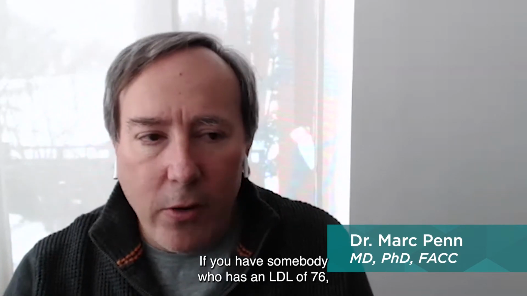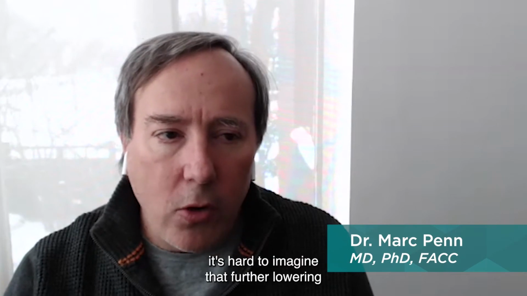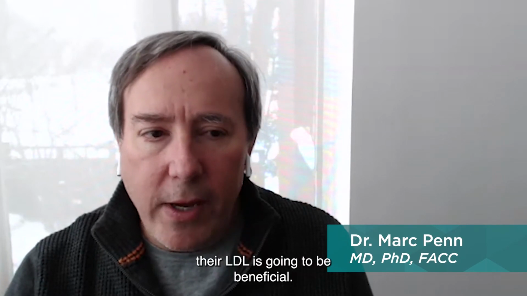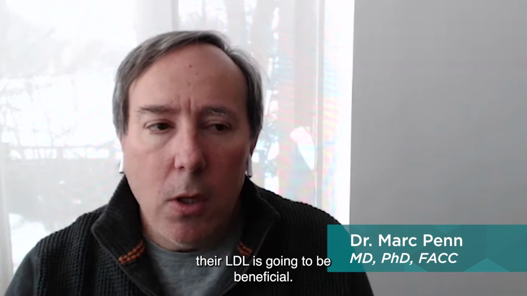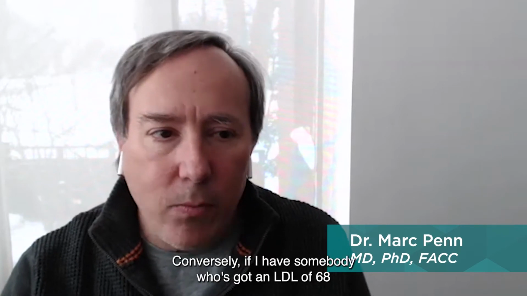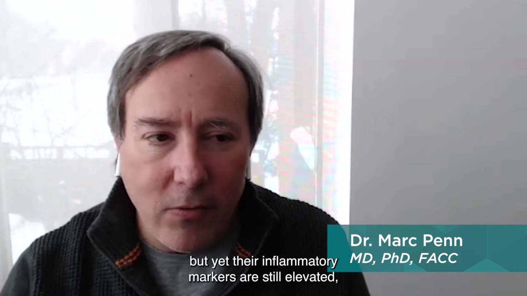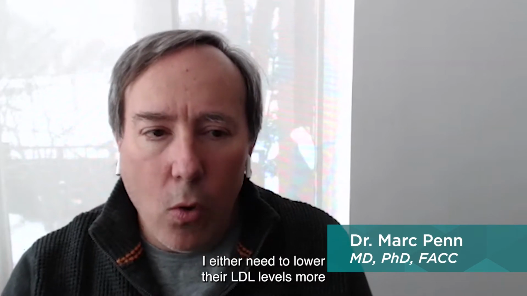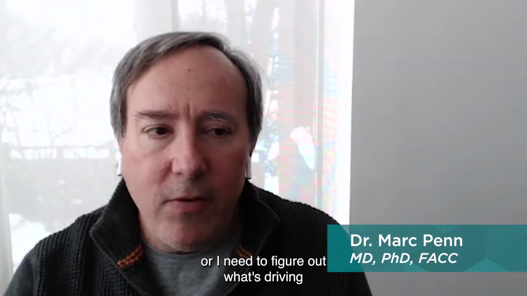If you have somebody who has an LDL of 76, post a heart attack, and their inflammatory markers are flat or normal, it's hard to imagine that further lowering their LDL is going to be beneficial. Conversely, if I have somebody who's got an LDL of 68, but their inflammatory markers are still elevated, I either need to lower their LDL levels more, or I need to figure out what's driving that vascular inflammation.